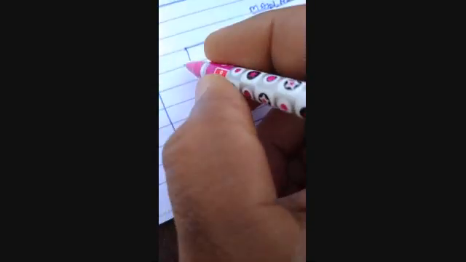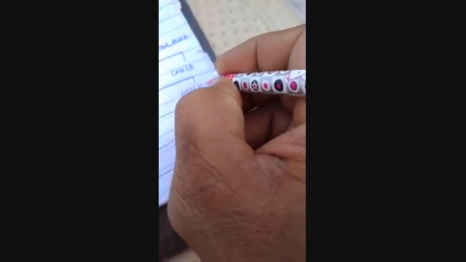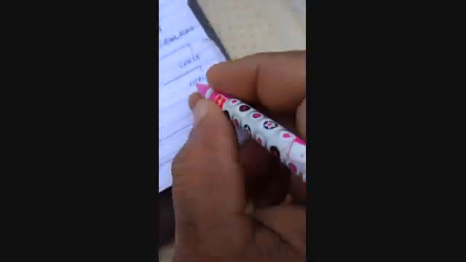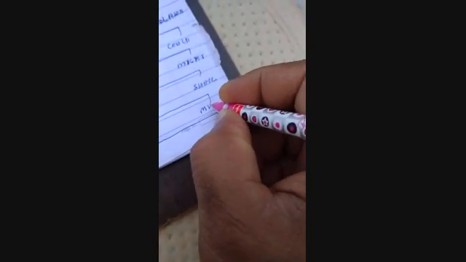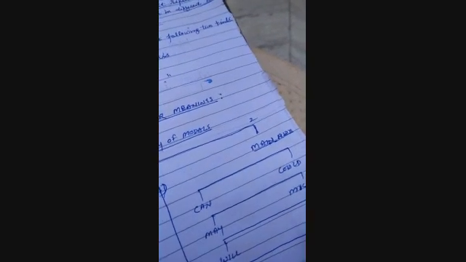Like this. First of all, I would like to write here can. The second is here could. The third is here may. The fourth is here might, M-I-G-H-T. The fifth is here will. The sixth is here shall. The seventh is here should. The eighth is here must. The ninth is here would. The tenth is here ought to, ought.